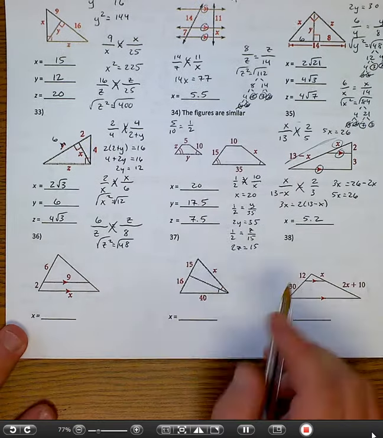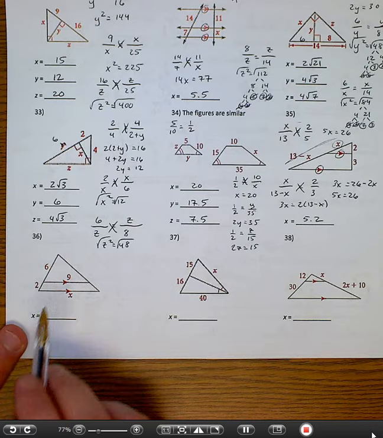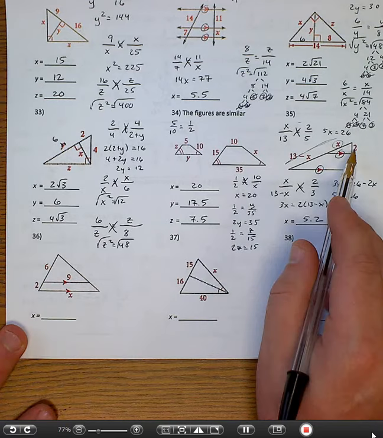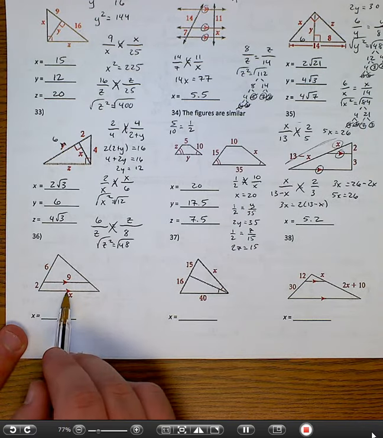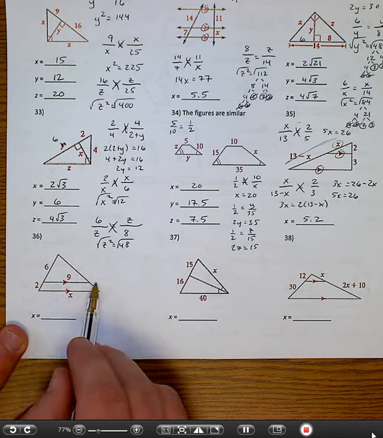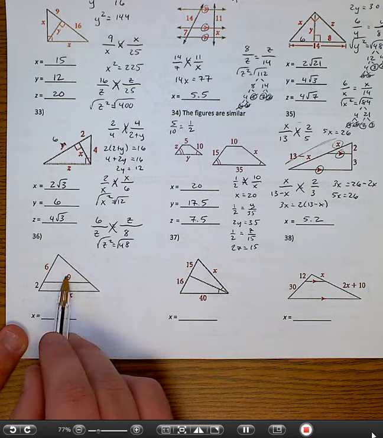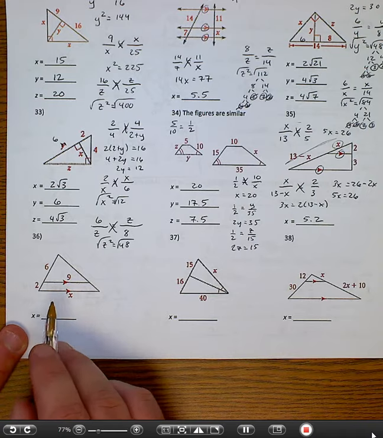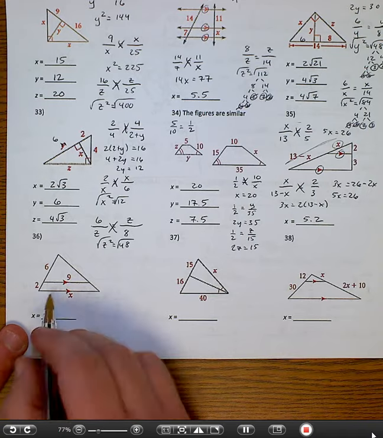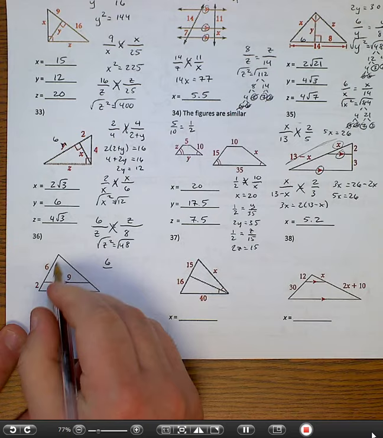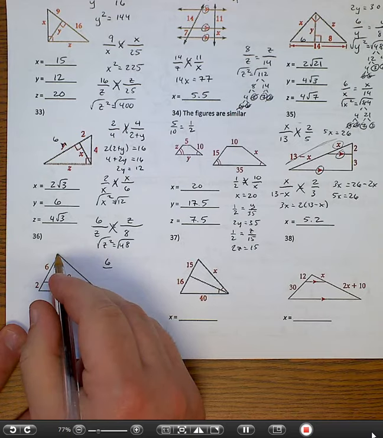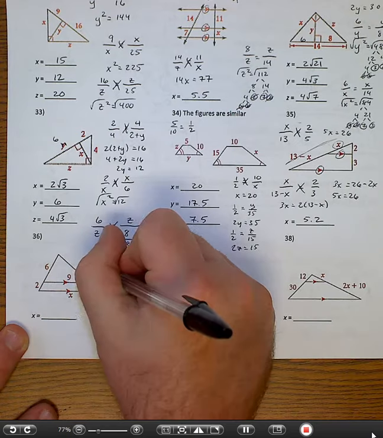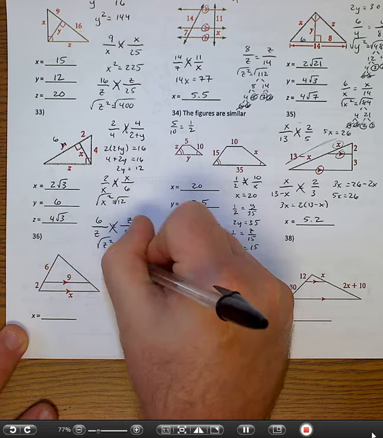36 is, you're probably thinking the exact same thing. The difference is, it's not side splitter. Yes, I have parallel lines, but side splitter says the parallel line cuts these two sides proportionally. It has nothing to do with the third sides here. I cannot use side splitter because honestly x and 9 were not split. So I have to use 6 over the whole thing. So 6 goes over the whole thing, which is 8, equals 9 over x.